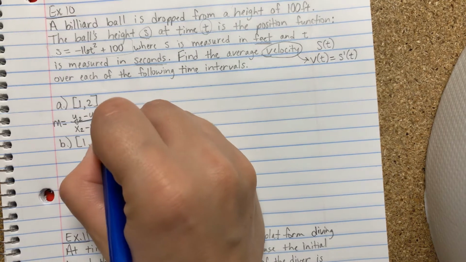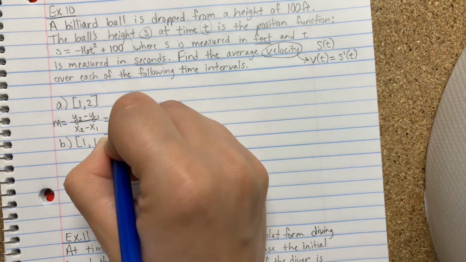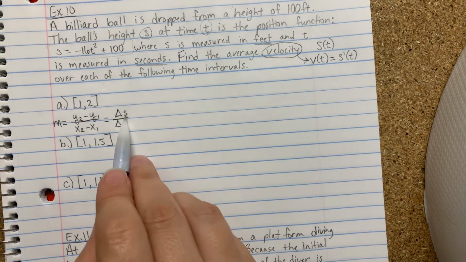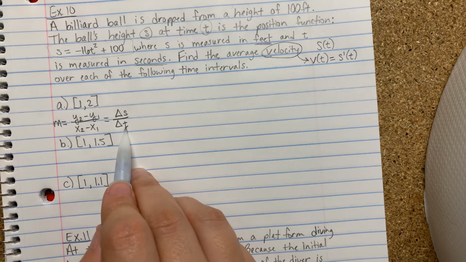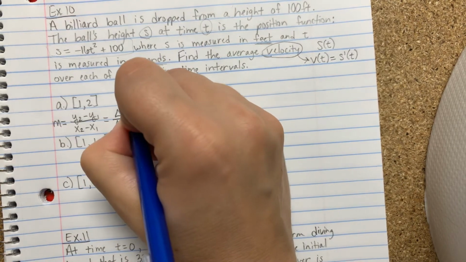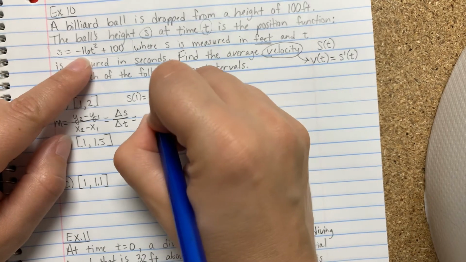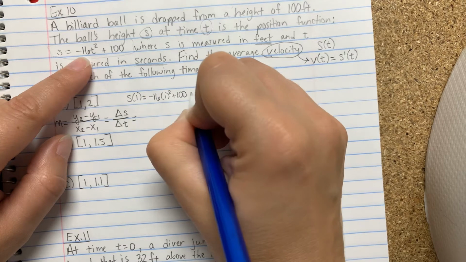So in this case, that's going to be my change in S over my change in time. So I'm saying how many feet am I going per second? That's my rate of change. So let's start out with S of 1. I want to see what's happening at 1. So I'm going to do negative 16 times 1 squared plus 100.